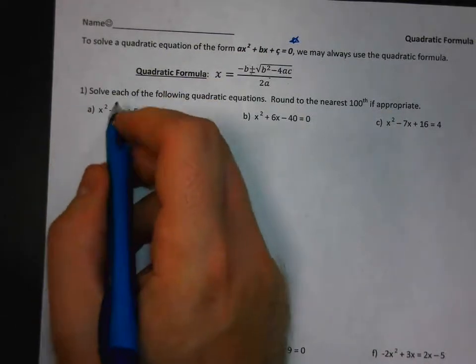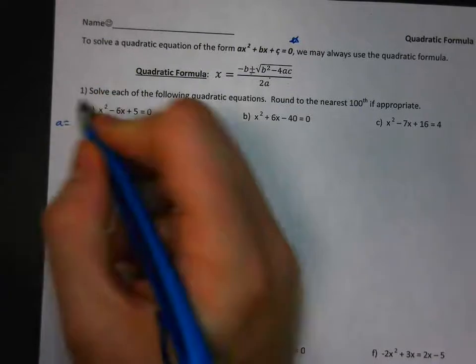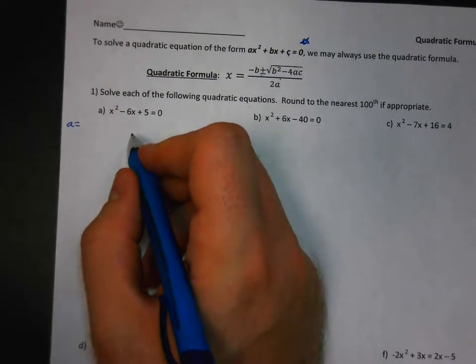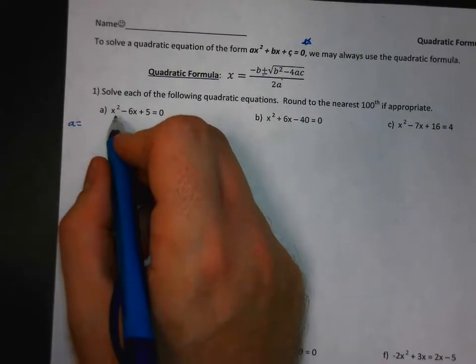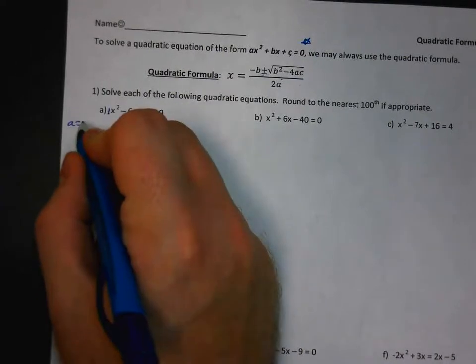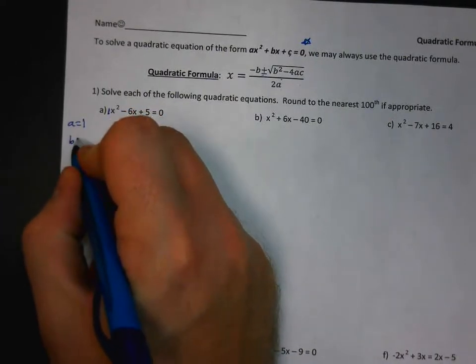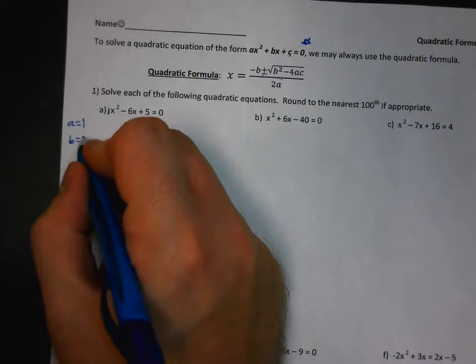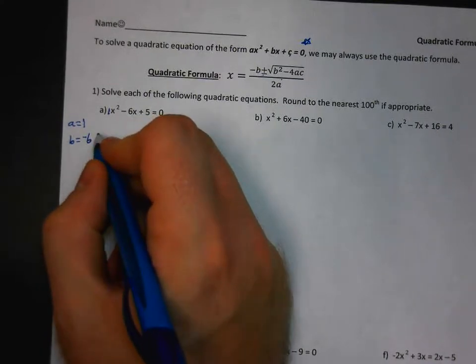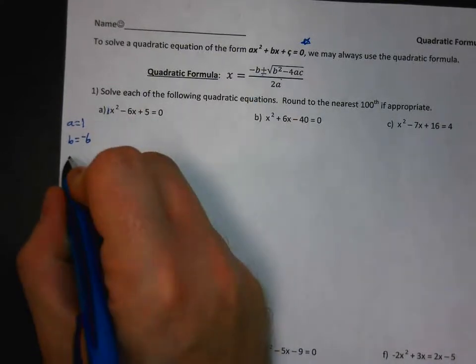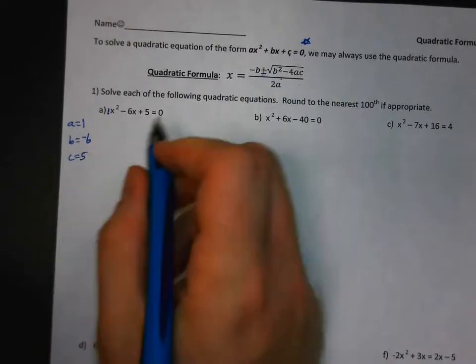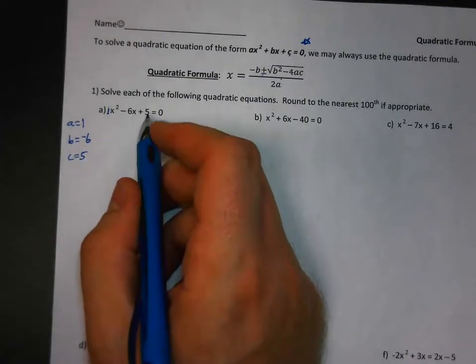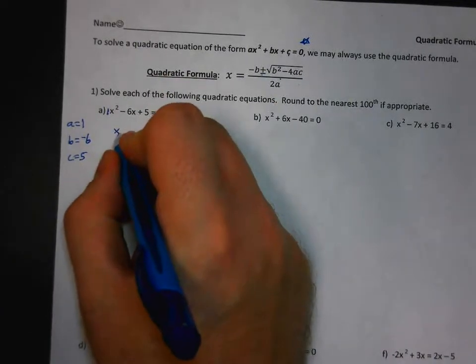So then you identify the values for a, b, and c. Here, a, the coefficient of x squared, is 1 because that's 1x squared. B is the coefficient of x, which is negative 6. Don't miss the signs on these. And then c is the number by itself, which is positive 5, the constant. So then it's just a matter of plug and chug into the formula.